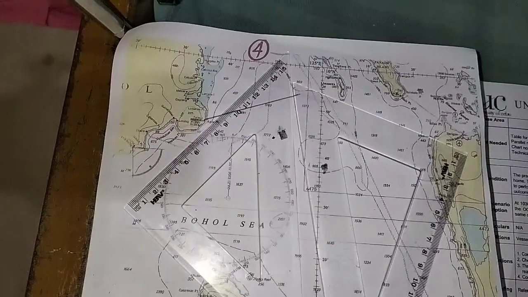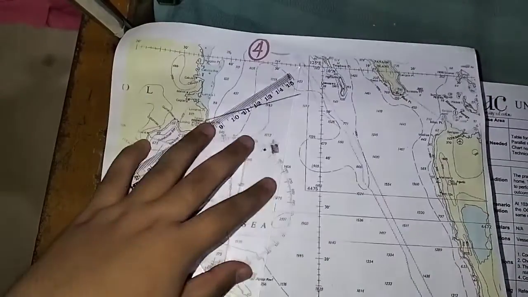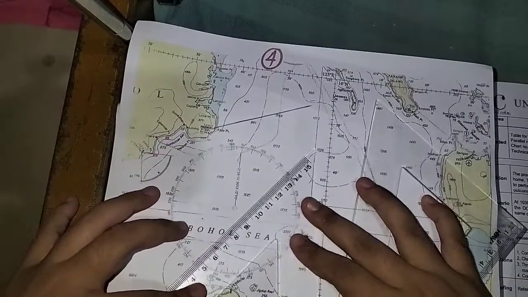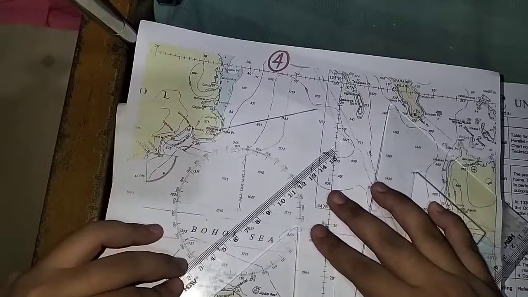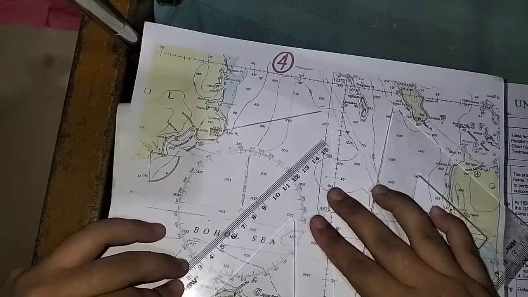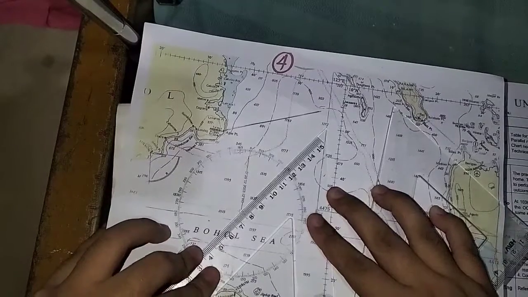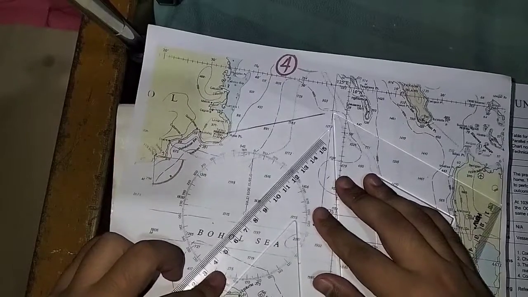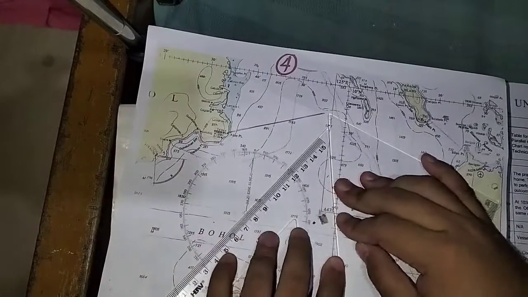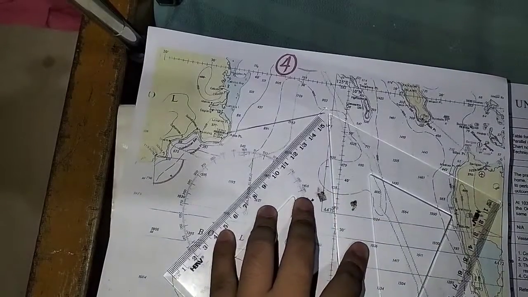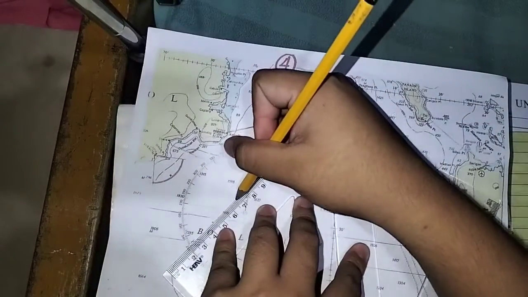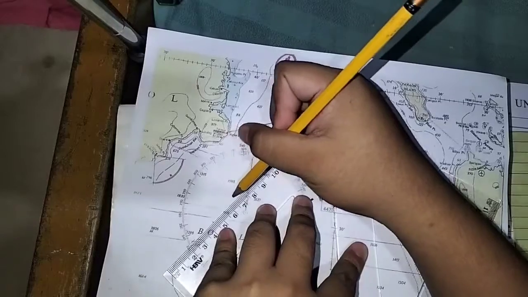Where is the 225 true? First, we need to locate the 225 true. Then drag your triangle ruler, then make your line of position.